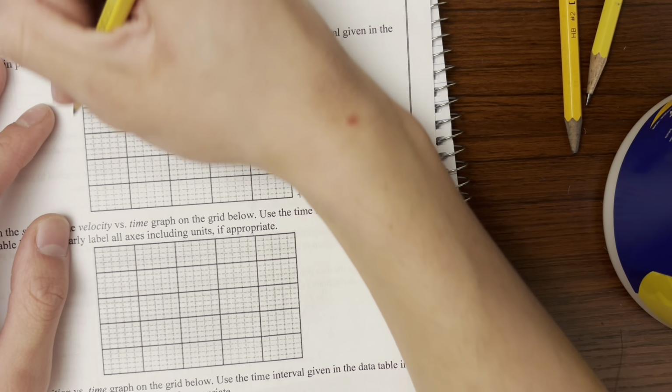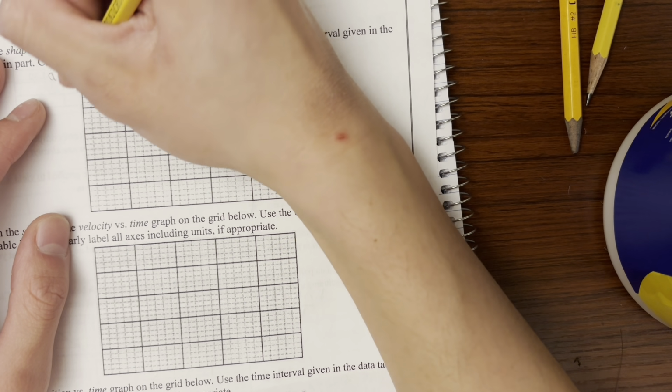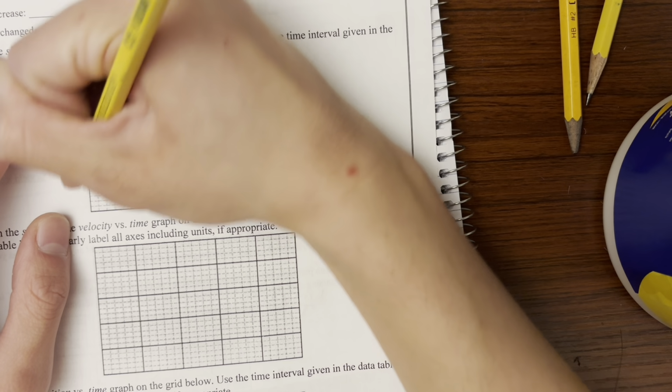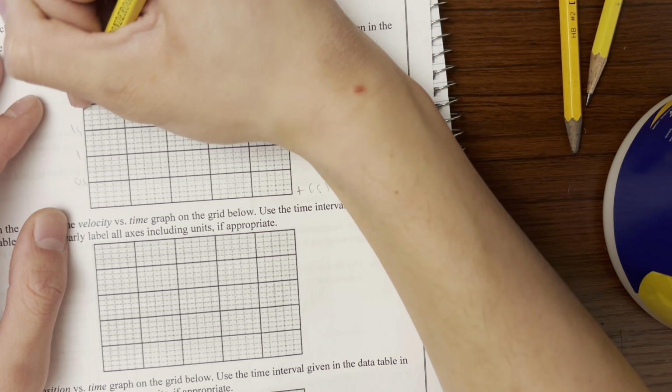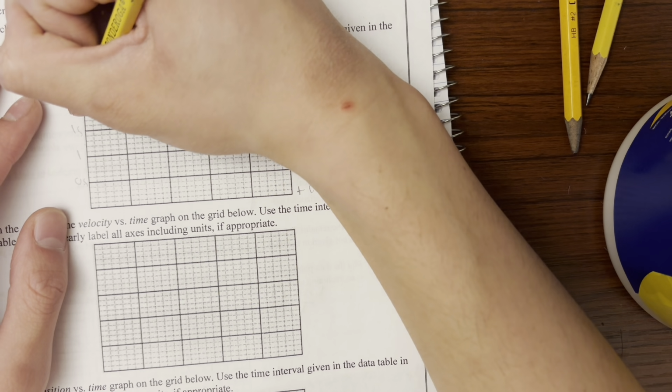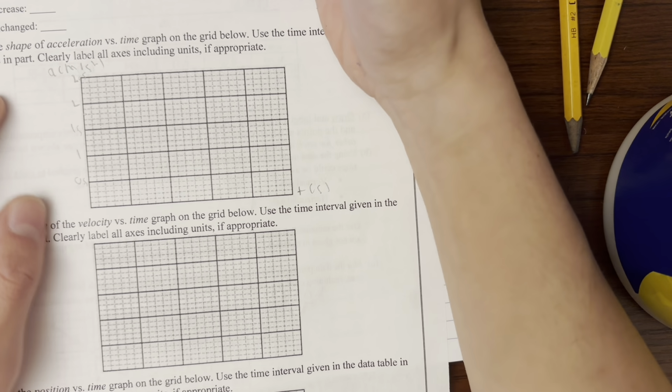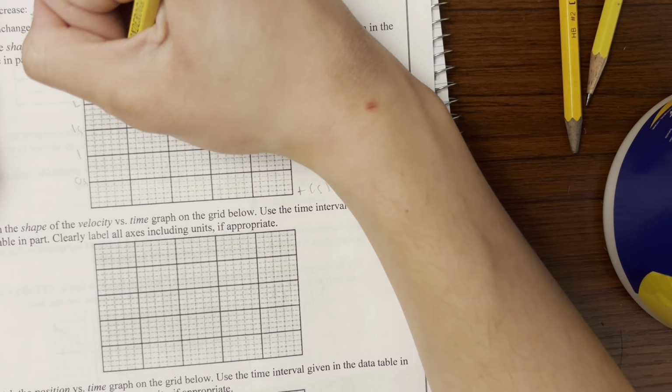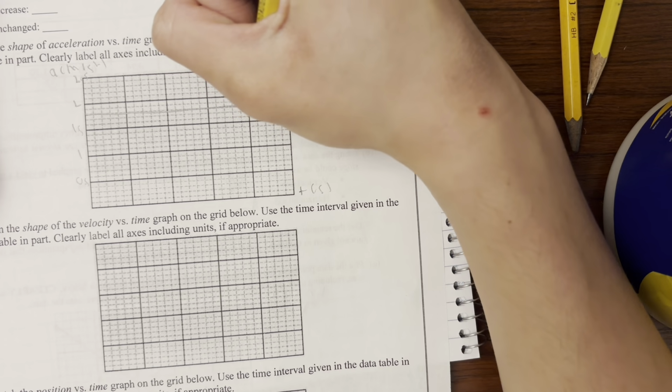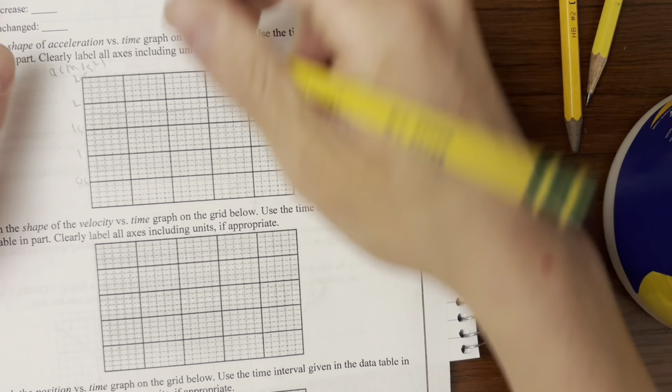Let's say this is 2.5, 2, 1.5, 1, 0.5. My a of t will be about here, and a in this scenario is always going to be 1.8. So it's going to be a straight line all the way to 5.